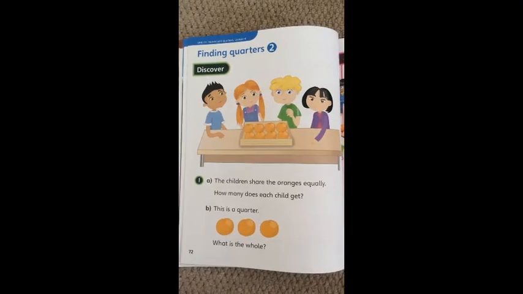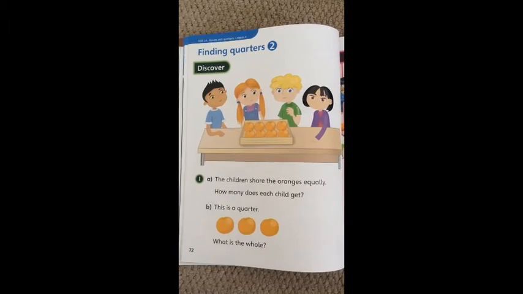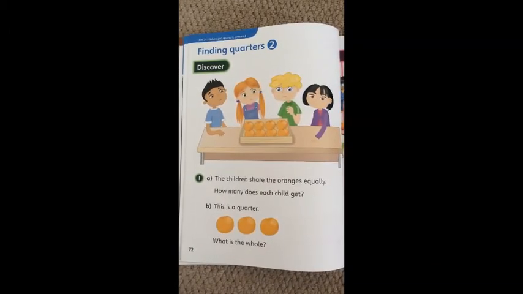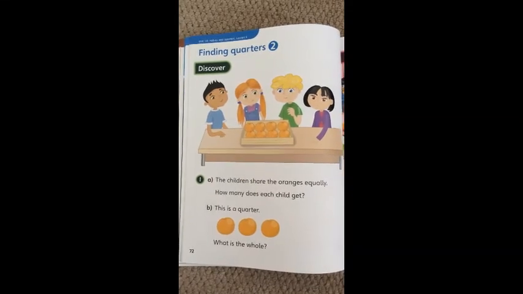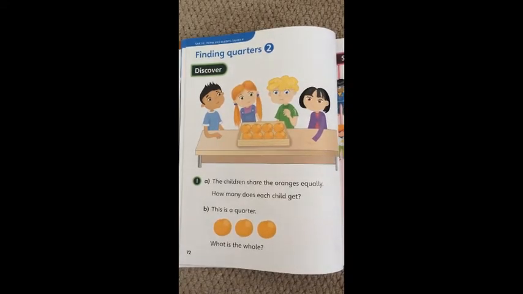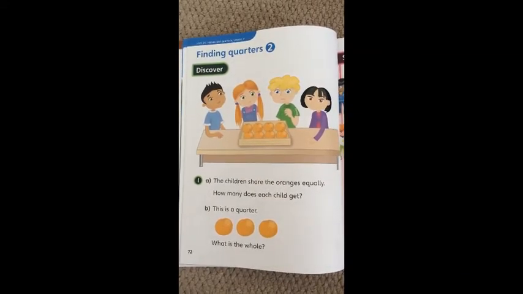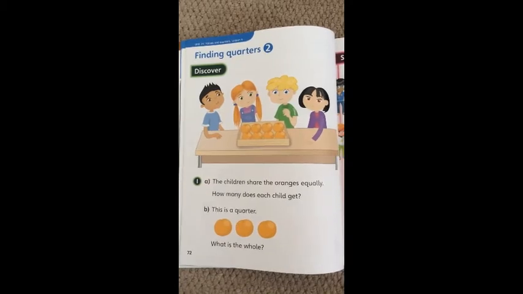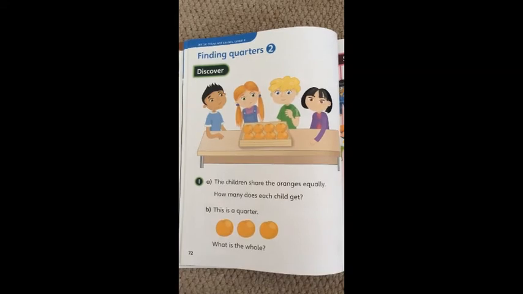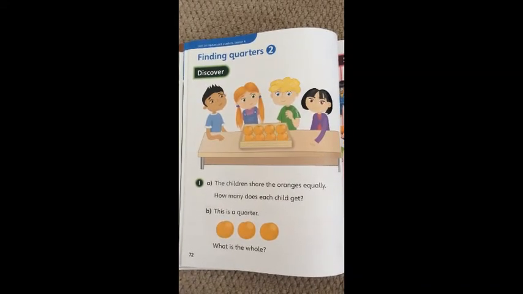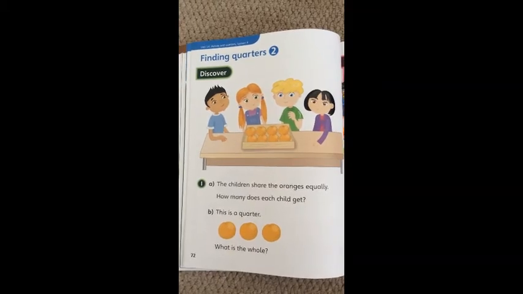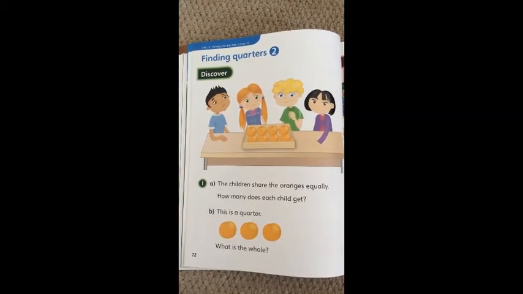Let's discover. Question 1. The children share the oranges equally. How many does each child get? So you'll have to think there, how many children are there and how many oranges are there? How many would each person get? And question B is a little trickier. It says this is a quarter and it shows 3 oranges. So if that's the quarter, what is the whole? Tricky. Have a think at home and then we'll share our answers together.